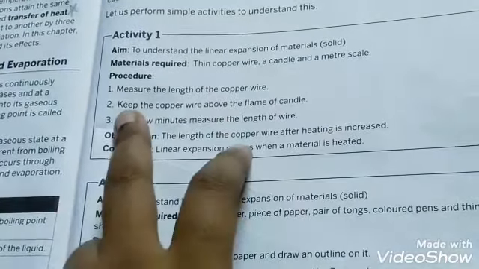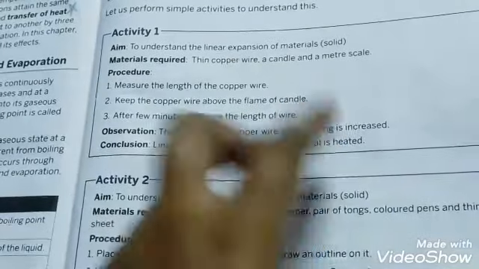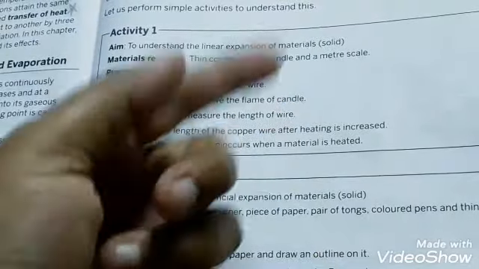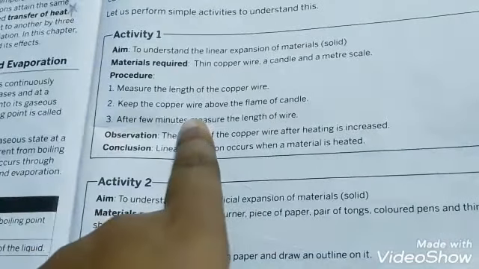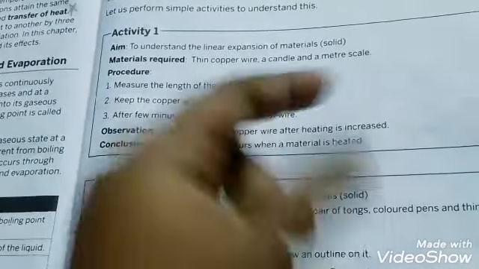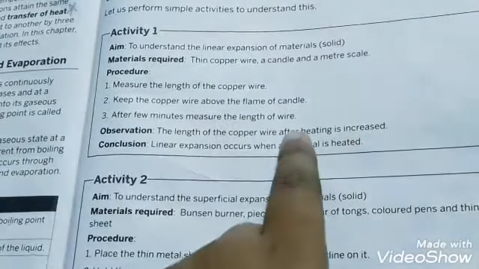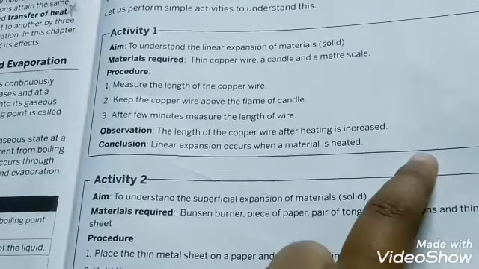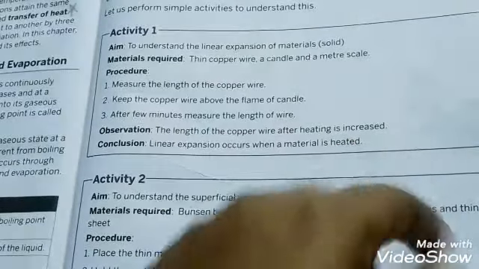Okay, then after that we'll keep the copper wire above the flame of the candle. So first we'll take a lighted candle. Over that we'll keep the copper wire, and we'll heat it. Okay. After a few minutes, we will again measure the length of the copper wire. So at that time we will see that first it was 5 centimeter, but later there is a small increase in the length. Say it is 5.2 centimeter now. After heating the copper wire, let the copper wire's length be 5.2 centimeter.